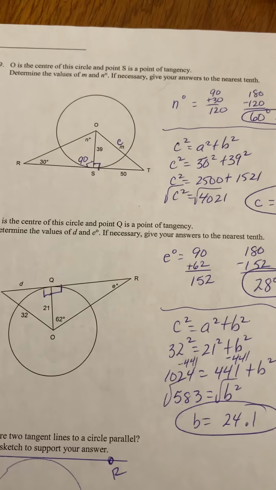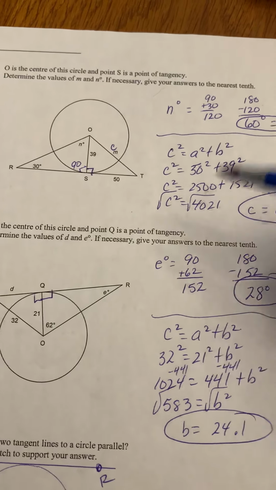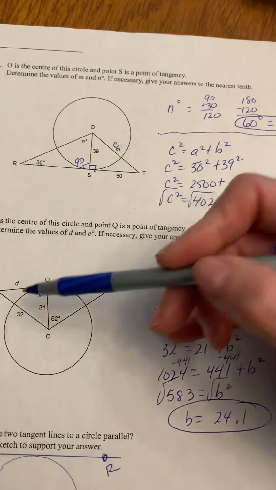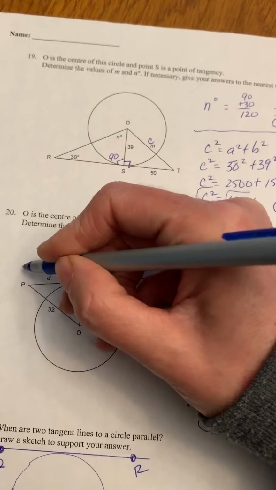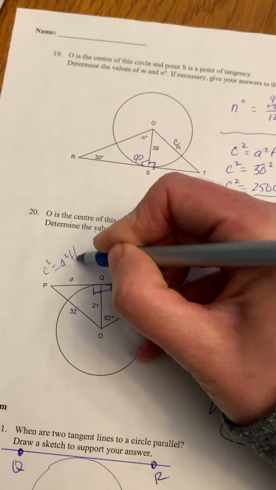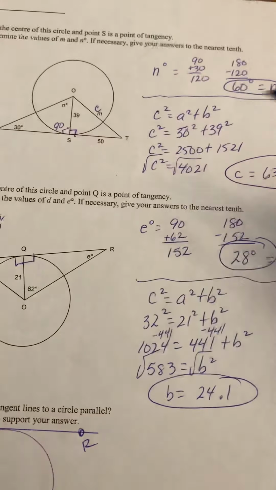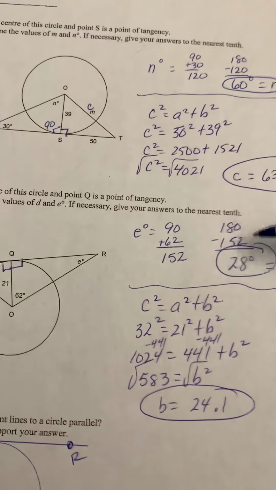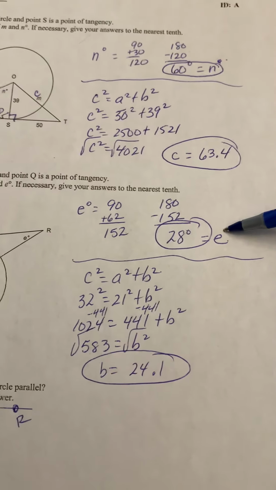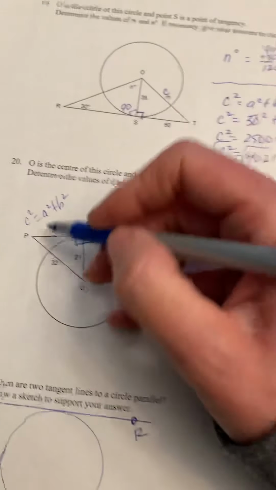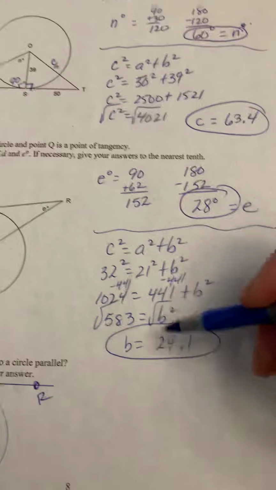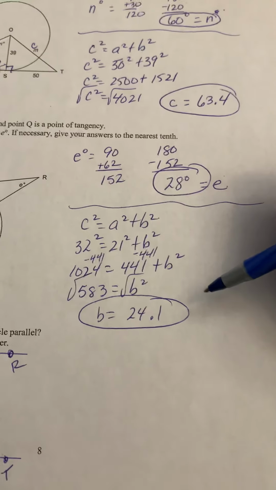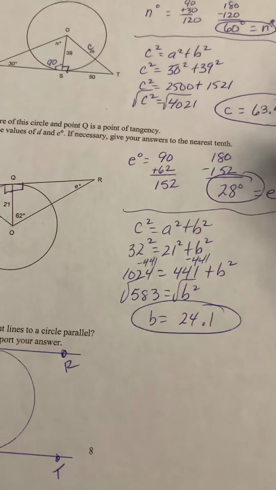Okay, question 20. O is the center of the circle. Point Q is a point of tangency. Determine the values of D and E. So one is a side. So over here we know we're going to use C squared is equal to A squared plus B squared. And over here we're going to do the sum of the interior angles. So I would have, of course, done that one first. 62 plus 90 is 152. Subtract that from 180 and got 28 degrees. And then I would remember that this represents my hypotenuse. And I would have worked through the Pythagorean theorem, and I would have got 24.1 there.